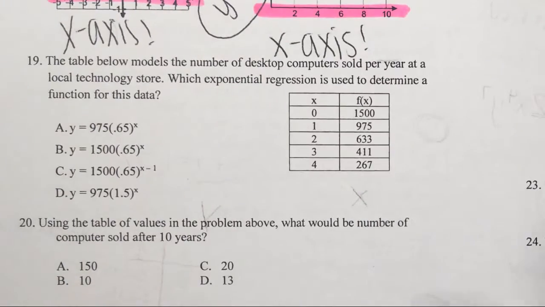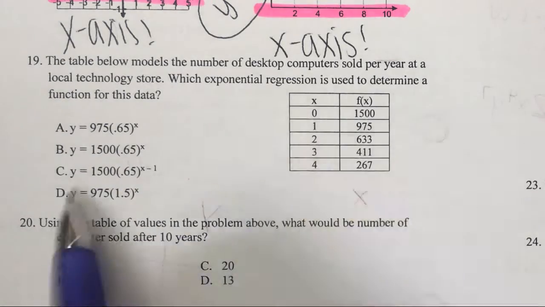The table shown below models the number of desktop computers sold per year at a local technology store. Which exponential regression is used to determine a function for this data? Okay, no matter what, you see data, what can you use?